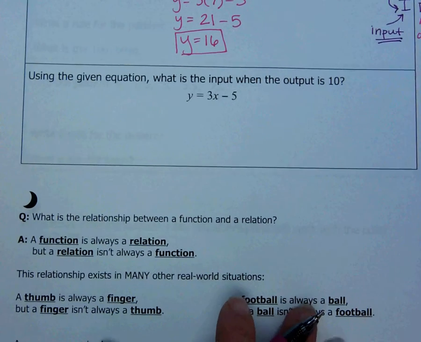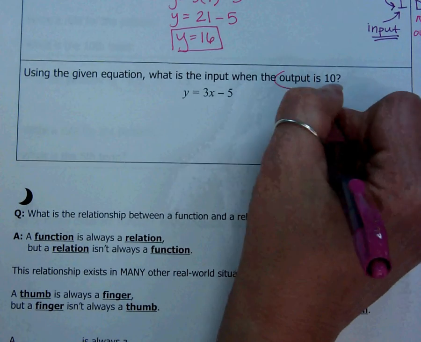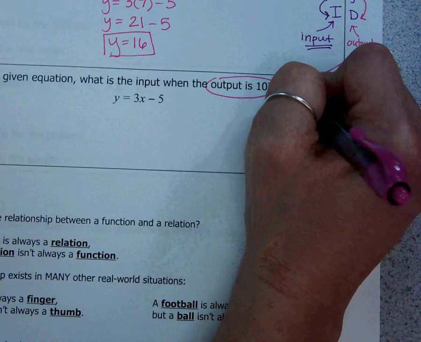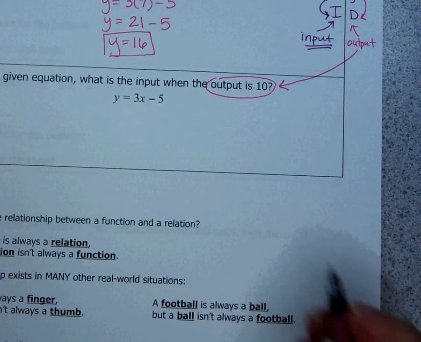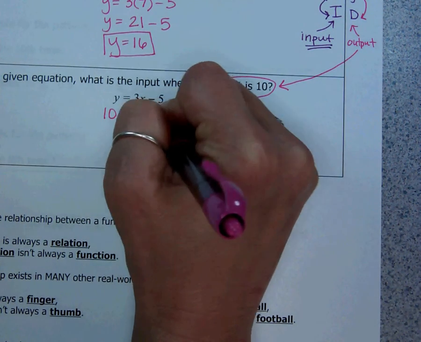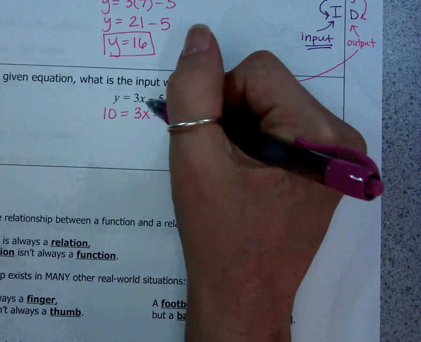Let's see if you can do it backwards. What is the input when the output is 10? So if the output is 10, it's telling me that my Y value is 10. So I have to put a 10 over here. Ta-da! Oh no, miss, I don't know how to do it. That's okay. I'll help you.